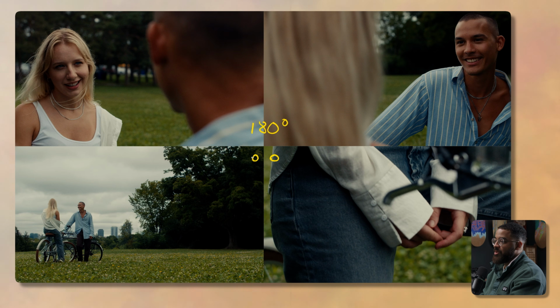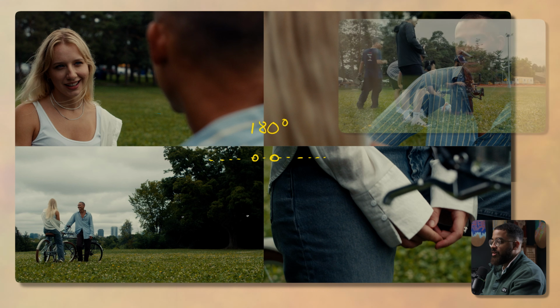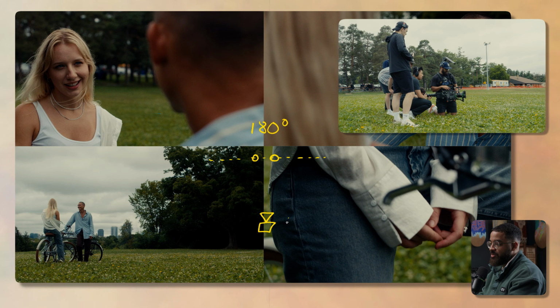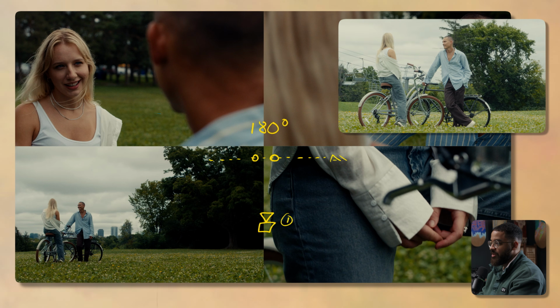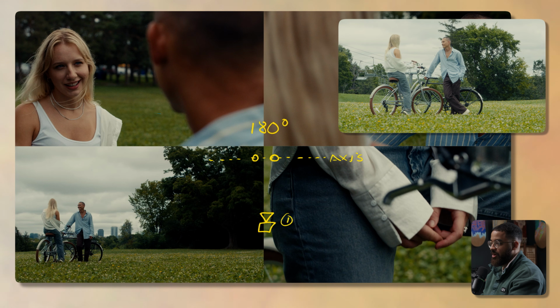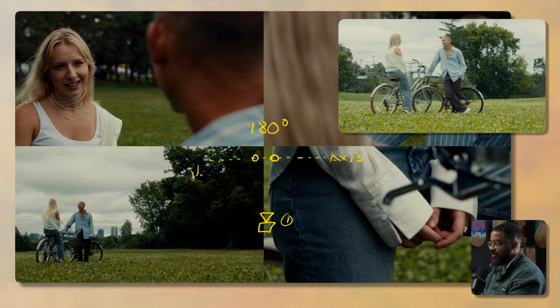And what you want to do is draw an imaginary line between them, and that is where your camera is going to stay. It's either going to stay on this side the entire time or this side the entire time. It's never going to jump between the two, because that's when you start breaking the axis. So when I started off with the wide, this is my first camera position and I'm establishing my axis right here. So this is the line that I'm shooting on and I'm only going to be staying on this side.